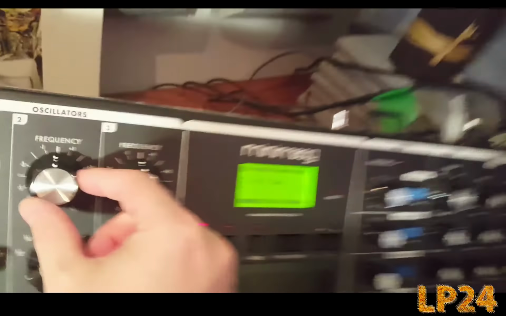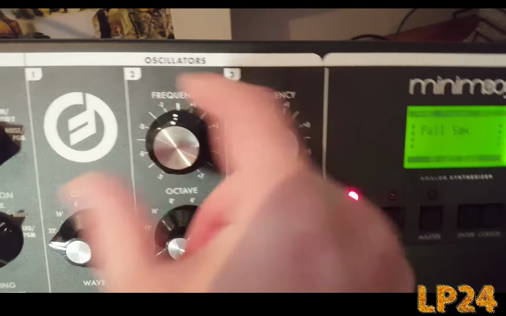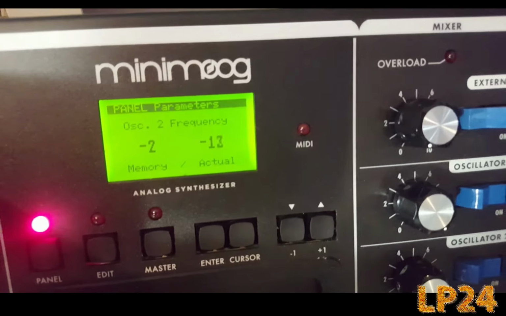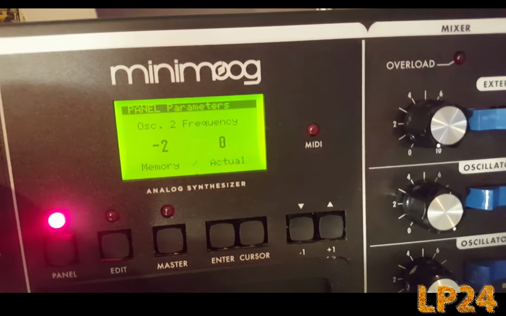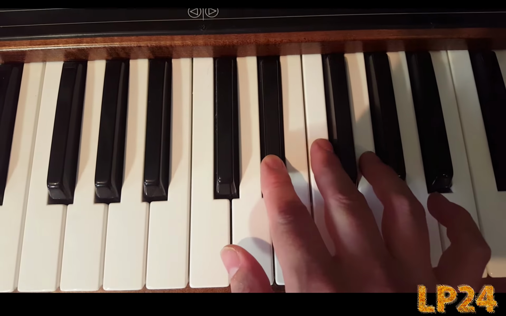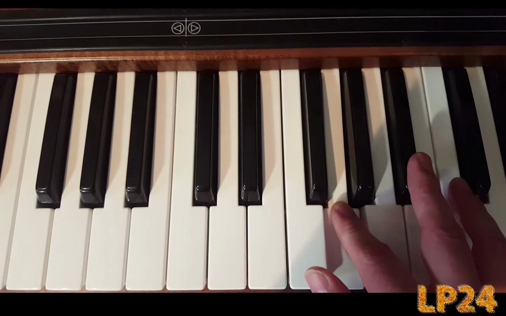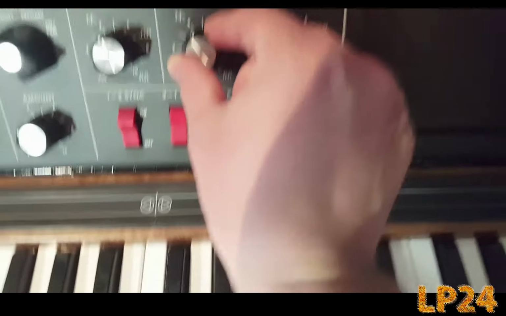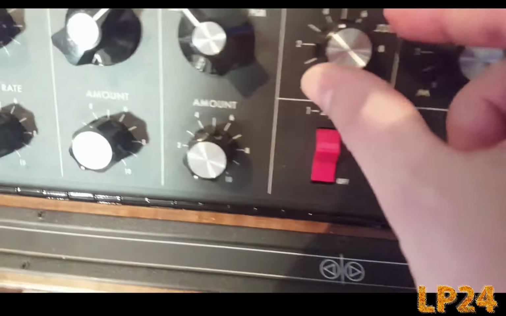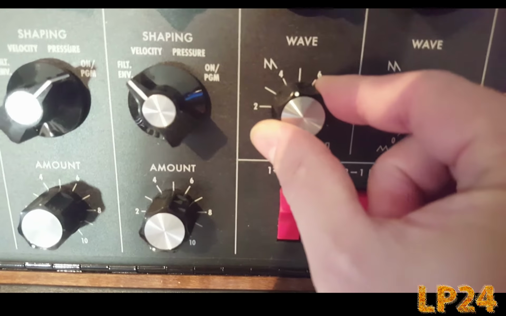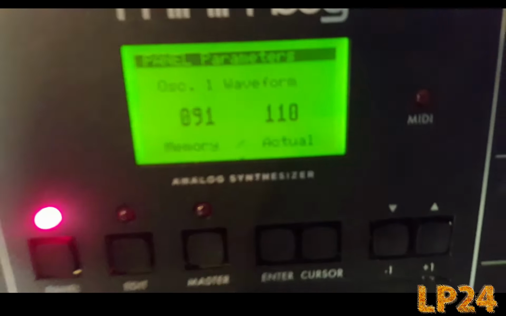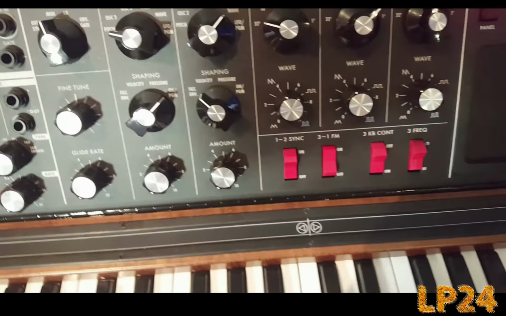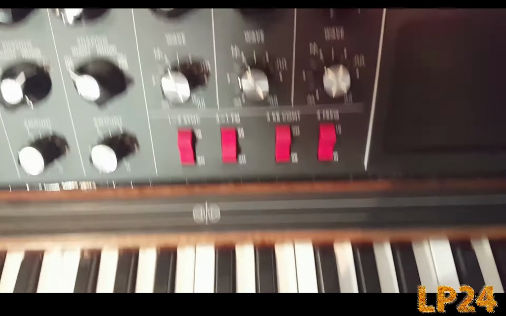So notice here there's a big old frequency knob on oscillator 2. You can detune it by, let's say it's at 0, so it's perfectly in tune, perfectly playing the note I'm pressing. And let's try and make this waveform perfectly a saw wave, which on here is 110. I'll do it on both of them. Okay, they're both saying 110, and so that's about as closely in tune as we can get it.